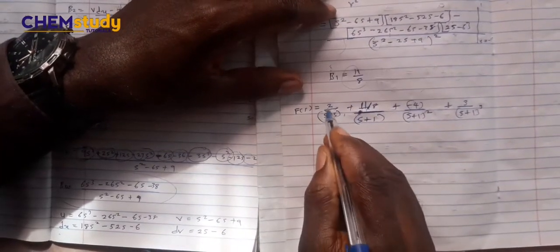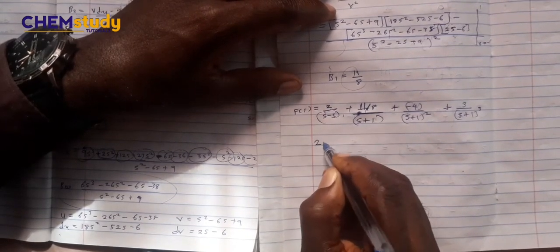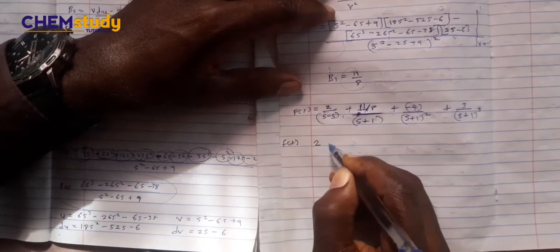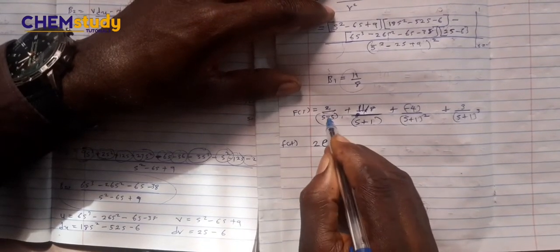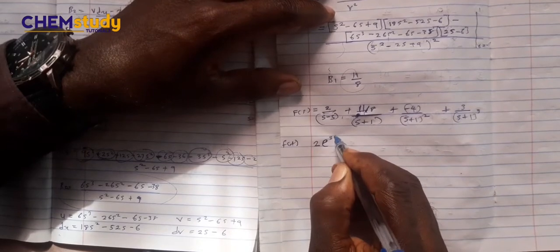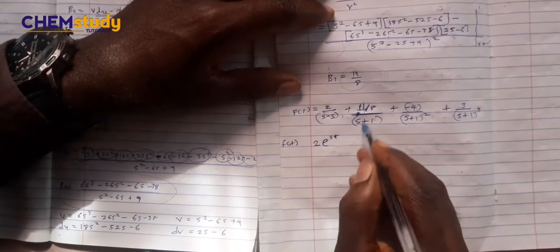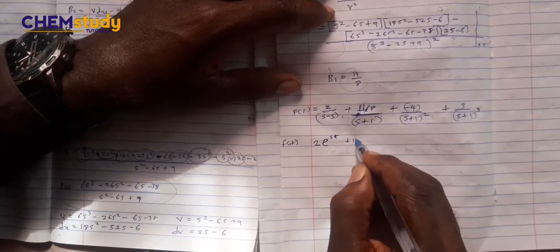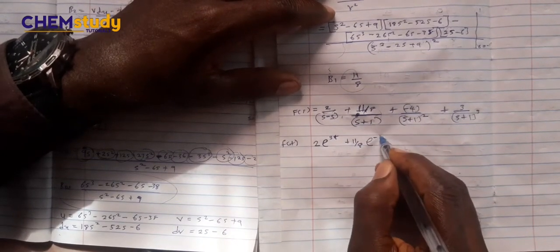So this 2 is a constant, so you just bring out 2. Now this is my f of t. Since you have s minus 3, it turns to e to the plus 3t. For this case, this is a constant, so you bring out 11 over 8, e, and since it's s plus 1, it turns to e to the minus t.